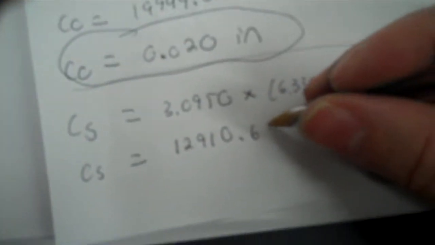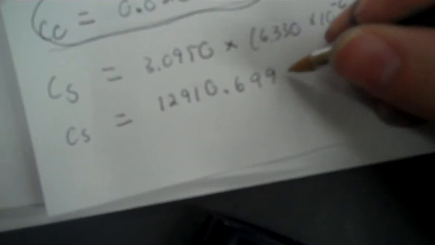Okay, now when I'm writing this step out, I'm just going to go 4 digits after the decimal. Okay, so 12910.6996, that would go to a 7, okay, because there's a 5 after it. If you have the actual 5, you go up.